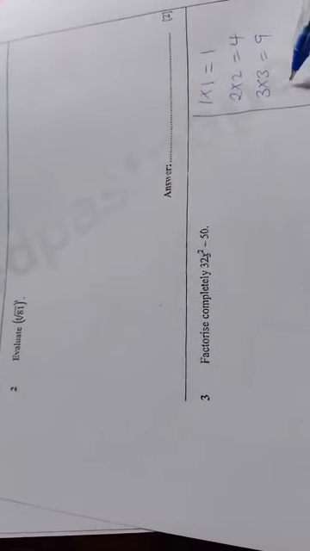For example, 1 times 1 will give you 1, 2 times 2 will give you 4, 3 times 3 will give you 9, 4 times 4 will give you 16. So these numbers are said to be what? Perfect squares. 5 times 5 will give you 25. 6 times 6. So these numbers are perfect squares.